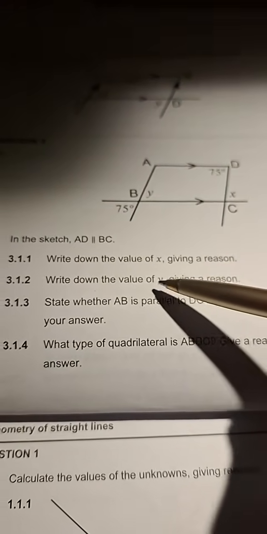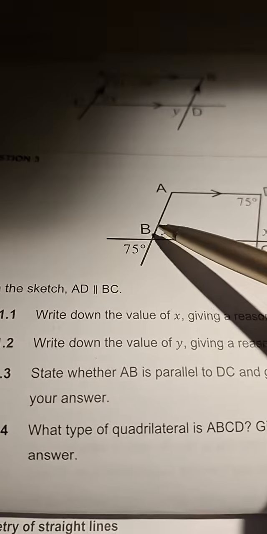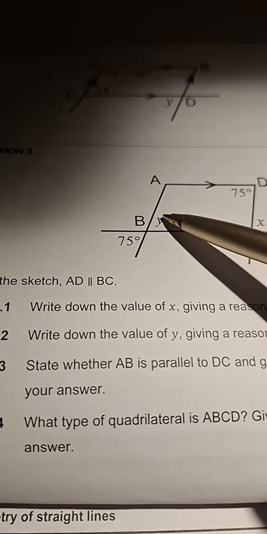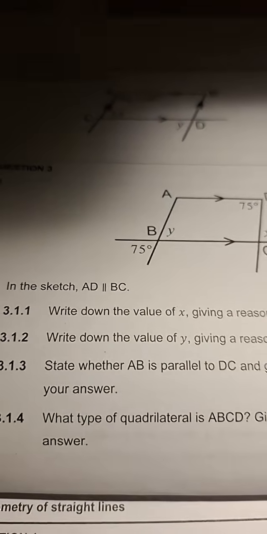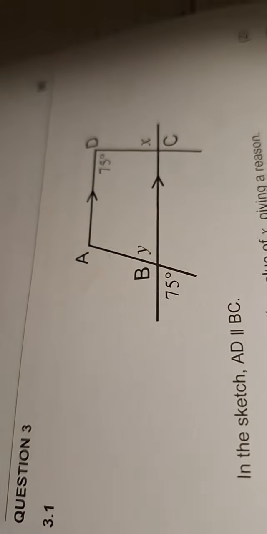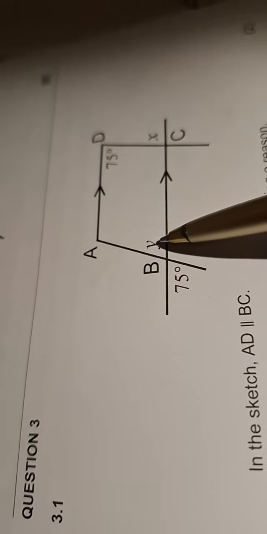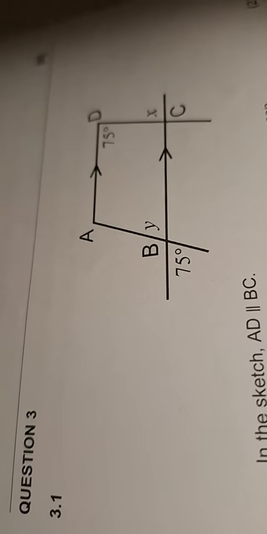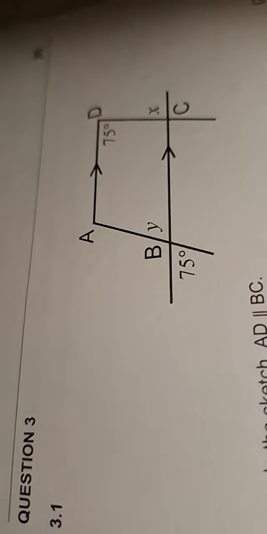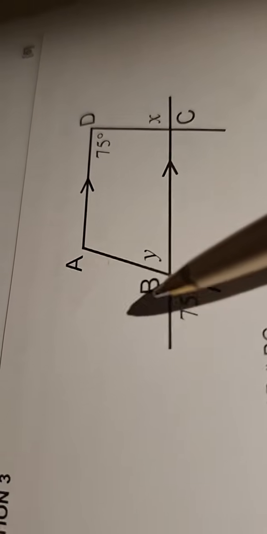Are we together? Then number 2, the question says, write down the value of Y, give a reason. Remember, we said Y is equal to 75, and the reason was vertically opposite angles. Then we update our diagram, we write 75. Now imagine, what do you have now in your diagram? You have 75 there, and you have 75 there. Does that make sense, guys? And then the next question says, state whether AB is parallel to DC. You have 75 there, and you have 75 there.